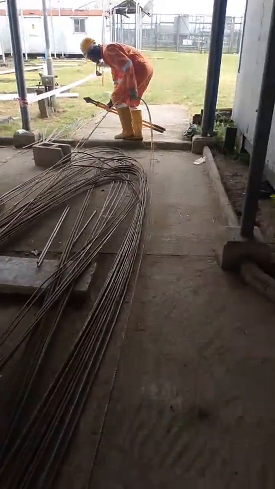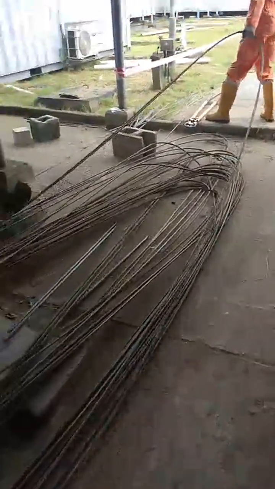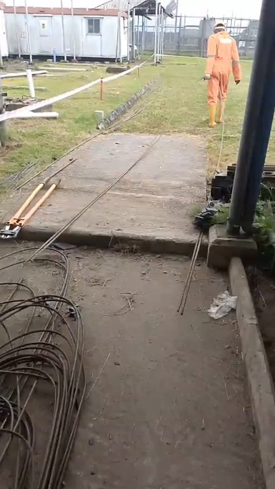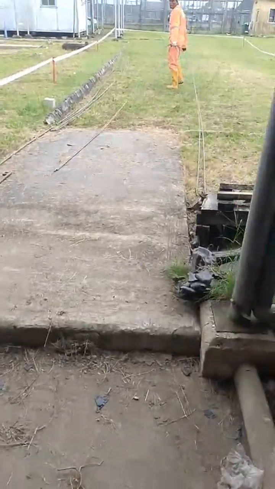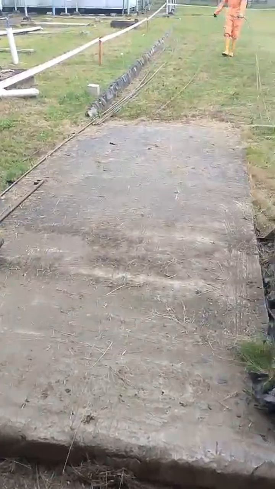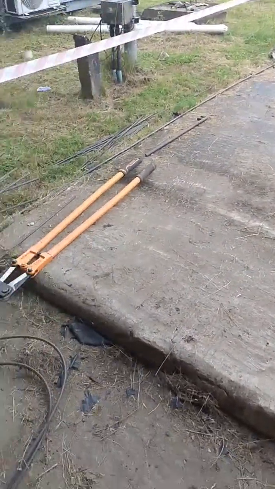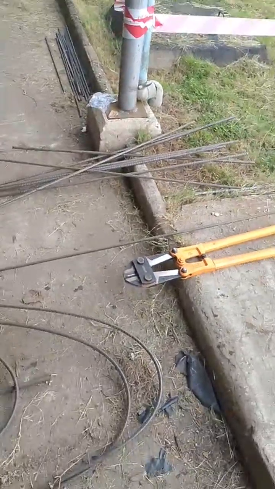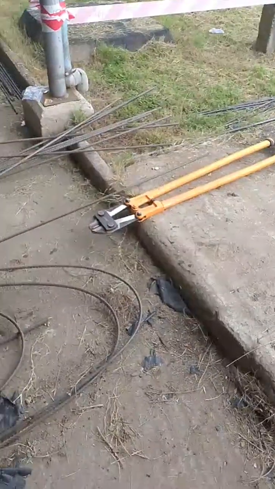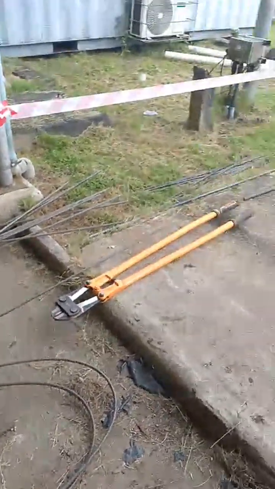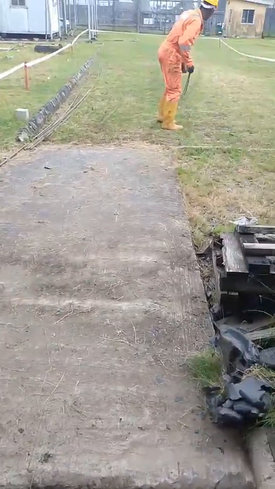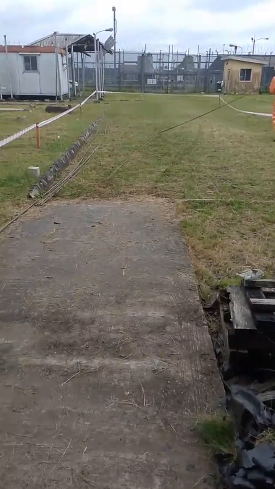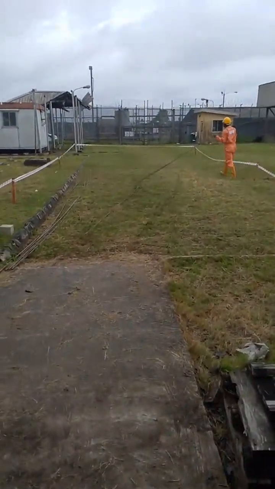This is the cutting section. Now these are already cut reinforcements. This is the working environment, trying to stretch it and also strengthen the reinforcements, as you can see.